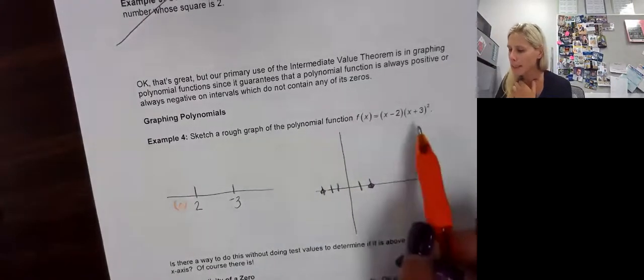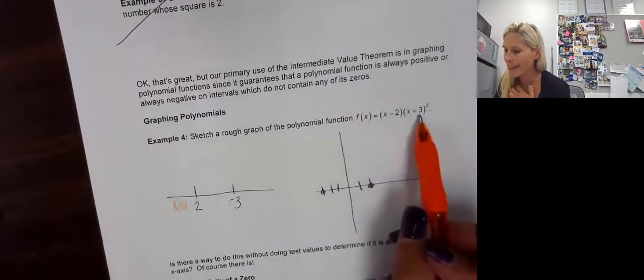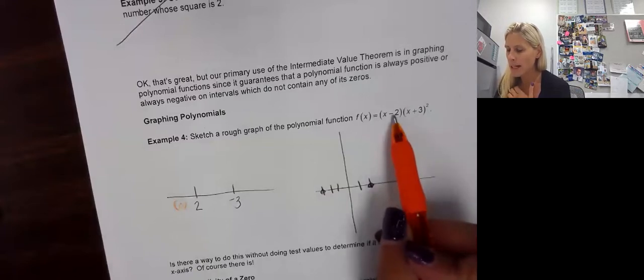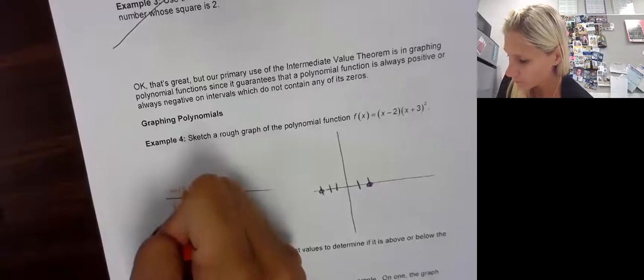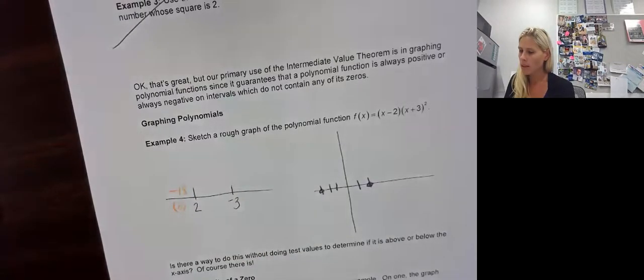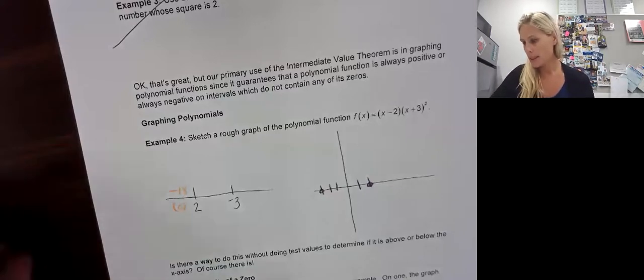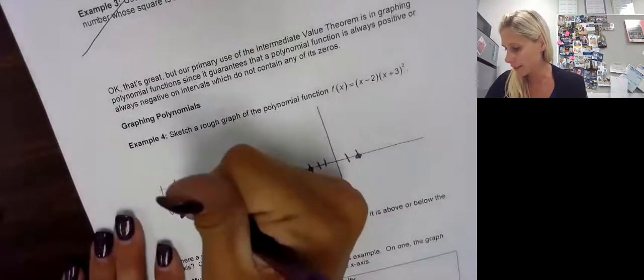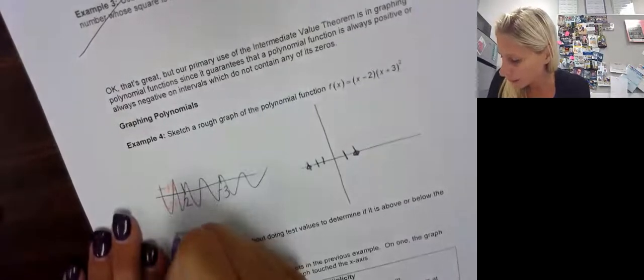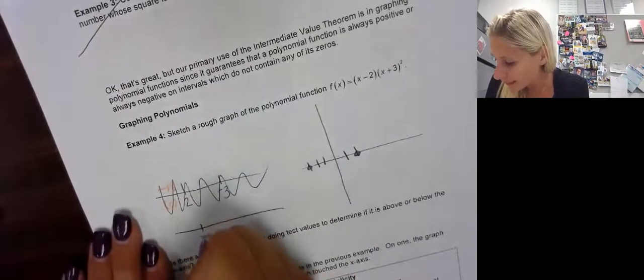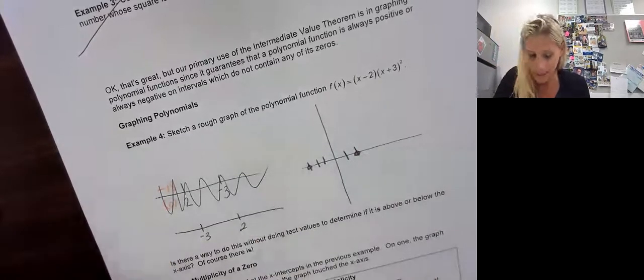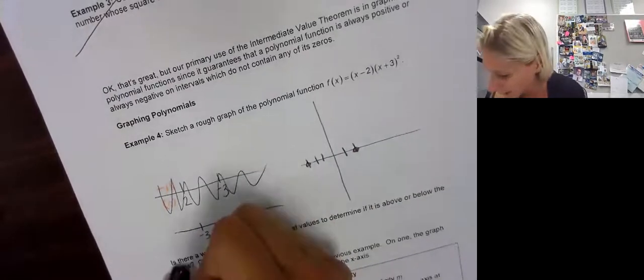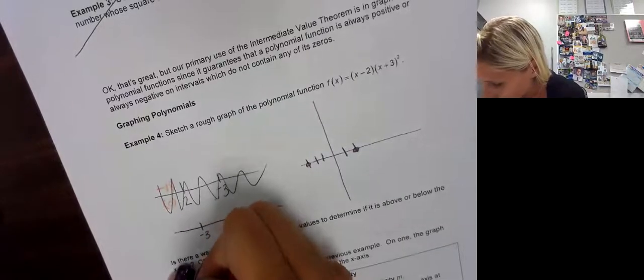If we pick 0, we get 9 times -2, which is -18. Oh, I didn't put this in order. I made a mistake. I can't erase it. Okay, sorry guys. Put it in order: -3 and 2. We know that at 0, it's -18 since I did that already.